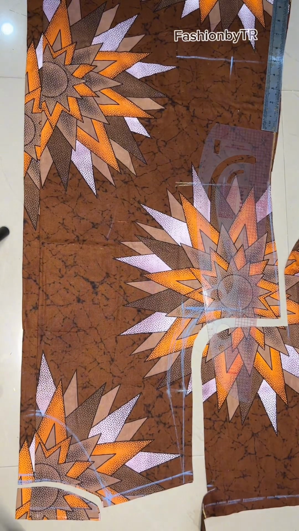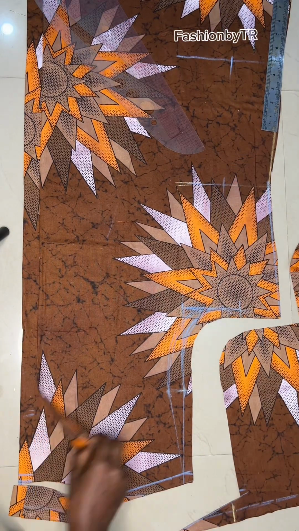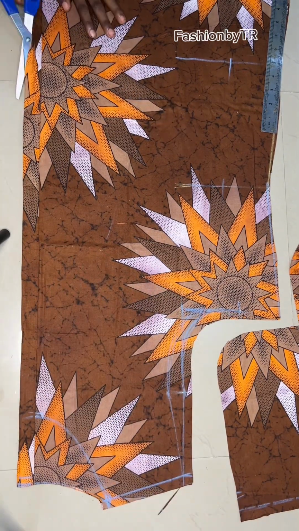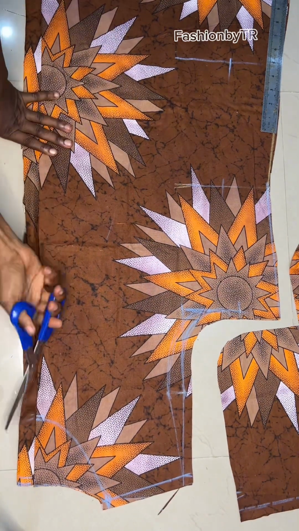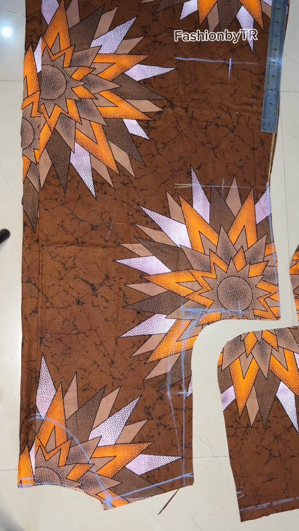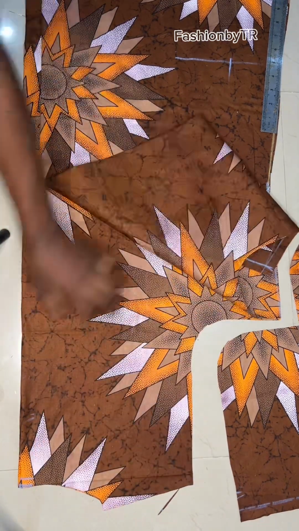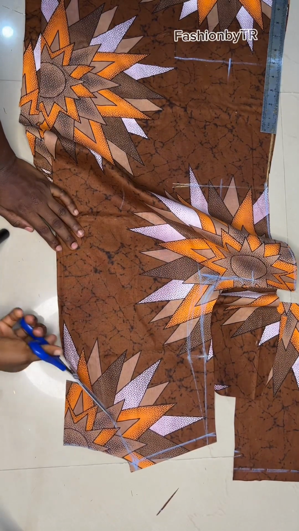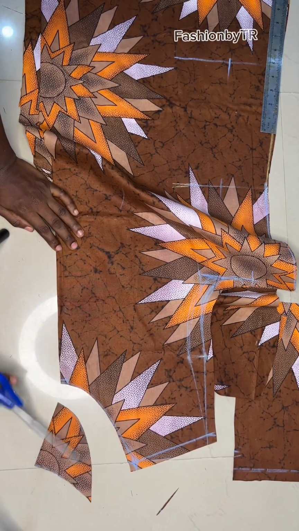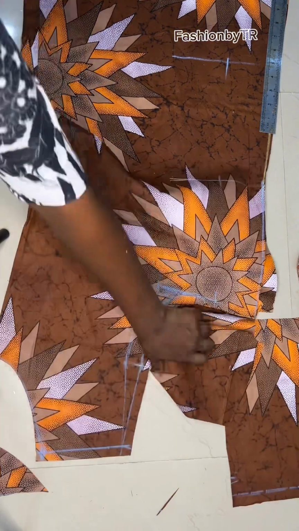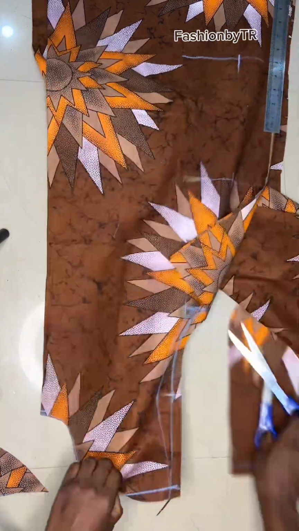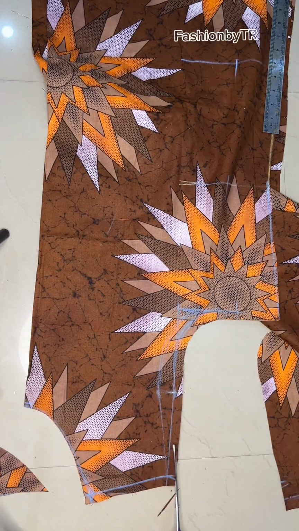Then I cut out the back neckline. I cut it together with the front. Also, I slashed open the zipper allowance at the back. I lifted the front neck and I cut the front neck separately. I also cut the front armhole. I added a half inch allowance to the front armhole.